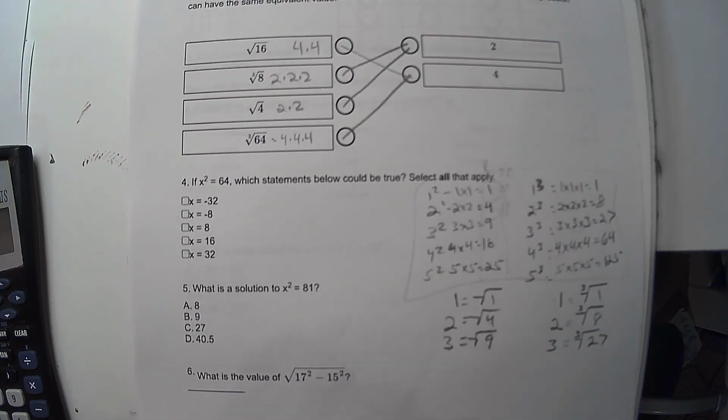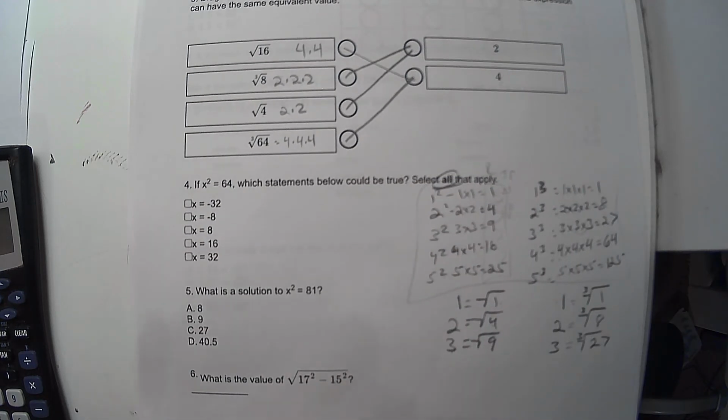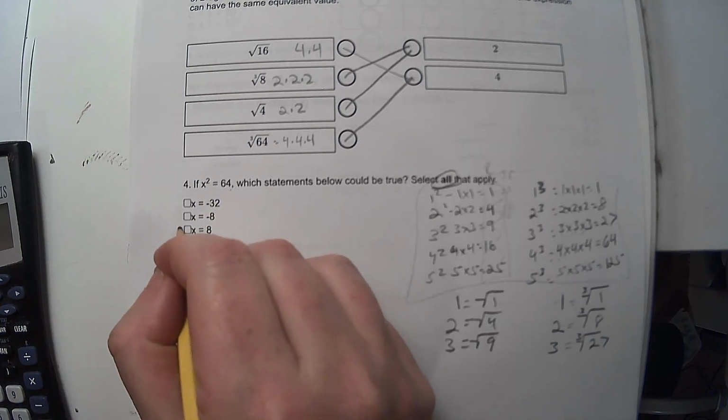We got: if x squared equals 64, which statements below could be true? Select all that apply. And this is kind of one of those tricky ones where they're giving you that plus and minus. So we can say what number times itself equals 64, or in your calculator, we can go second x squared 64, hit enter. That gives us an 8.